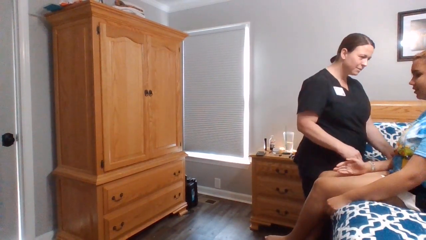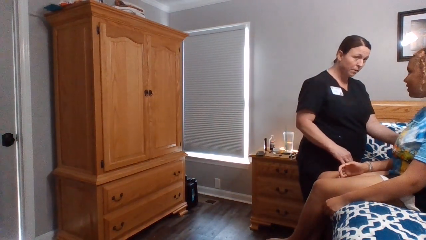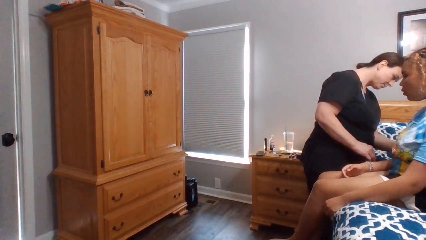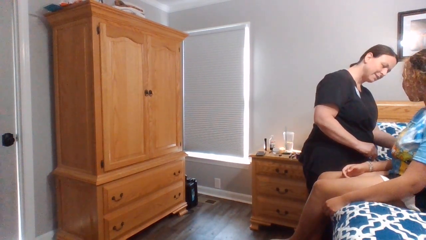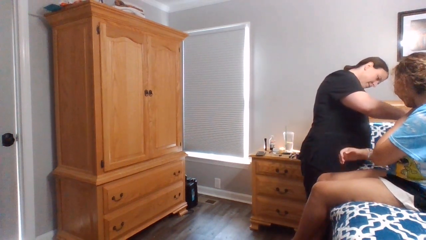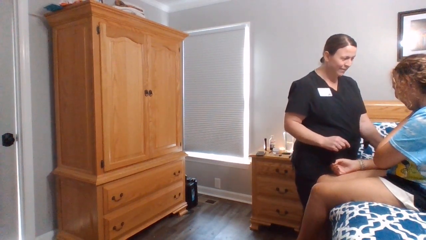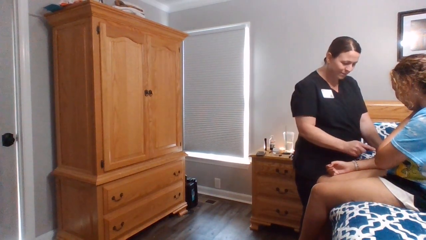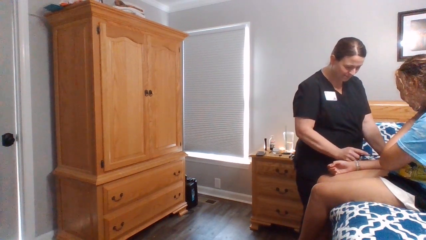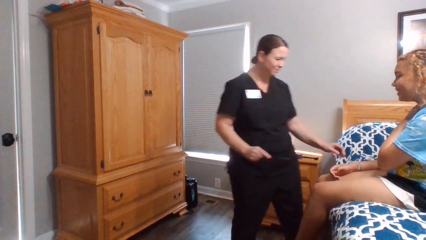Just relax. So I'm going to strike the muscle just above the elbow, and what I'm assessing is her triceps reflex. So she needs to have her arm slightly flexed. All right, and now I'm going to assess her biceps reflex. Relax. And I felt it. A slight jerk.